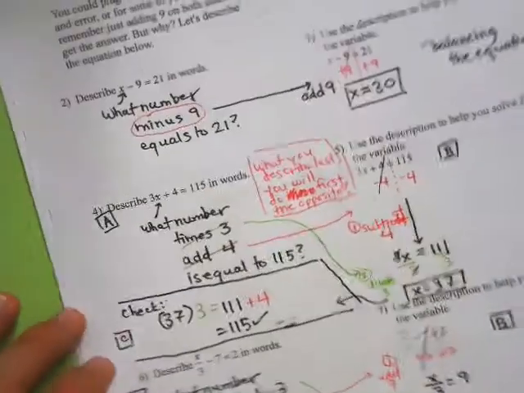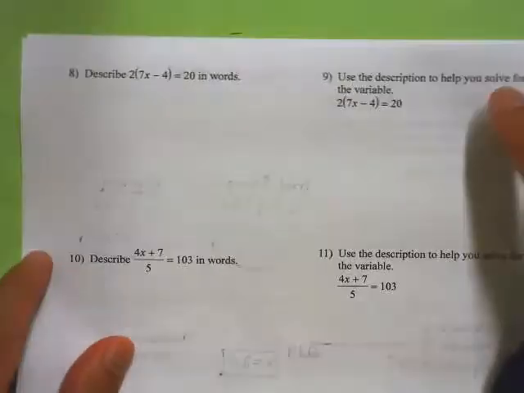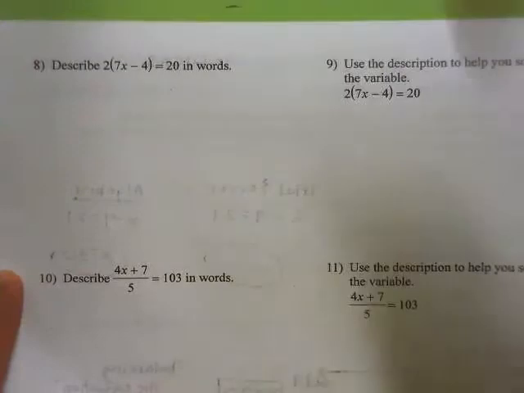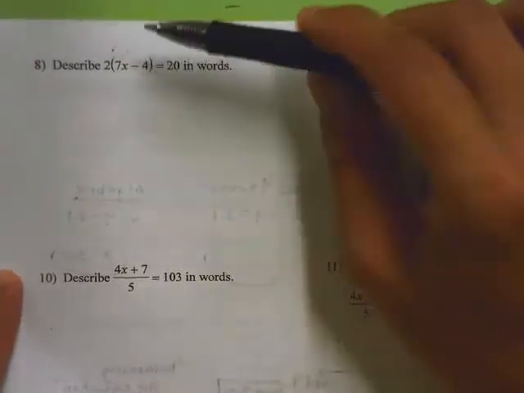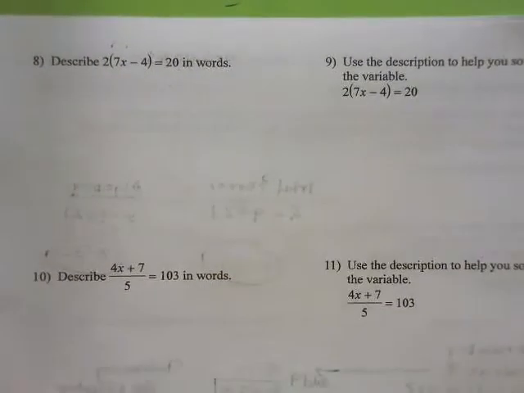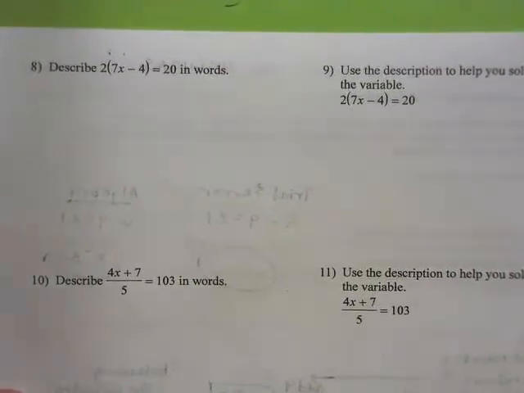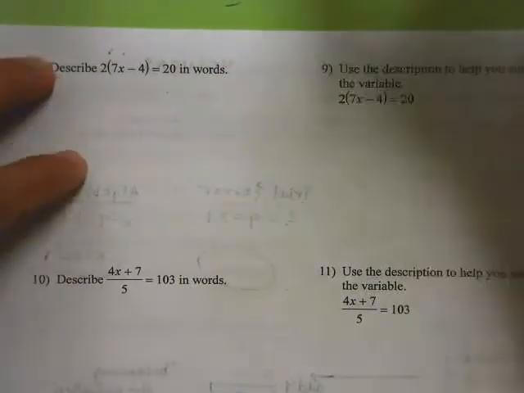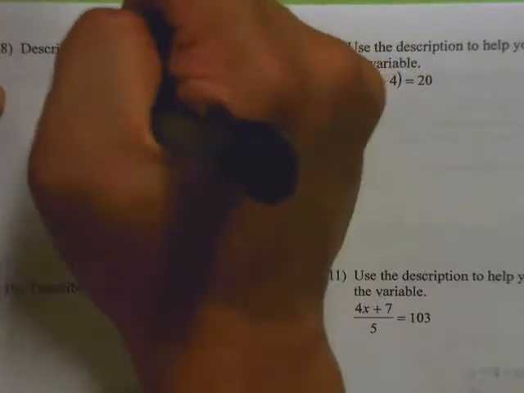Let's keep moving. Number 8. There's a couple of ways that you guys can solve number 8. A lot of students tend to do the distribution. You distribute the 2, and that's totally fine. But in this particular lesson, I just want to show you guys another way. There's other ways to do this as well. So let's describe this again.